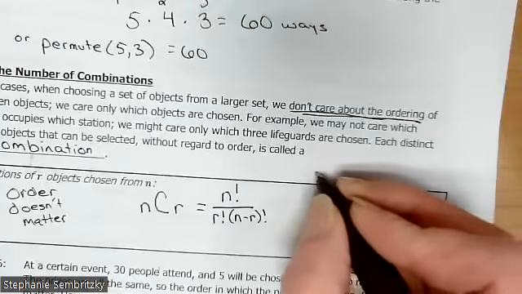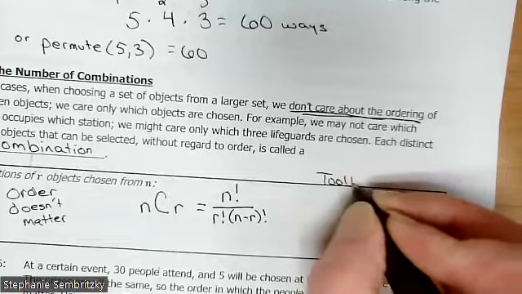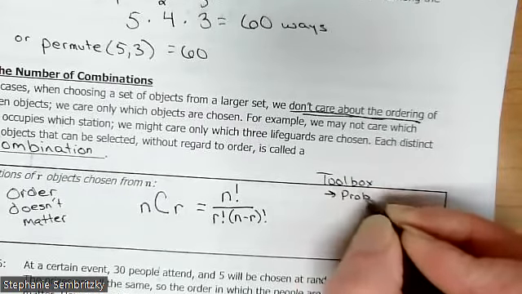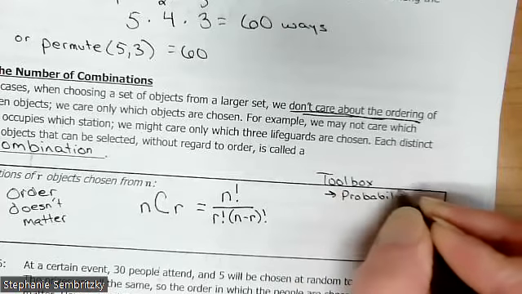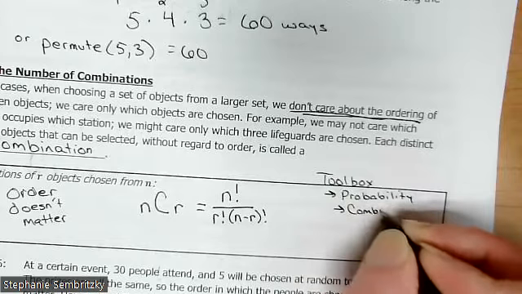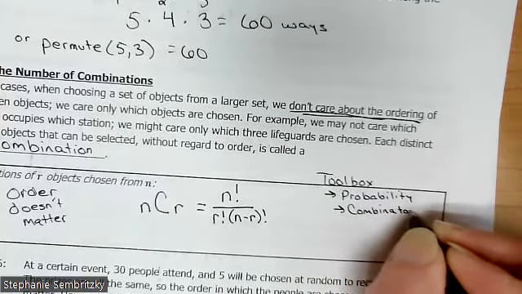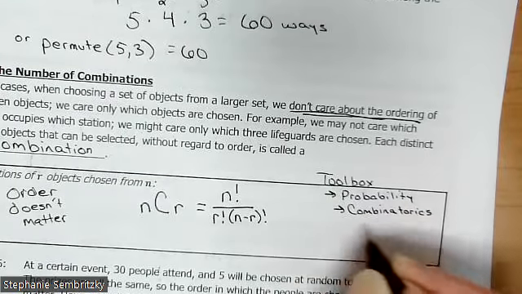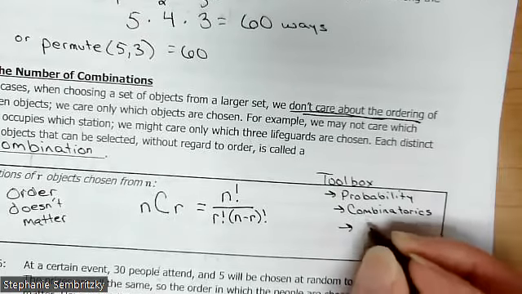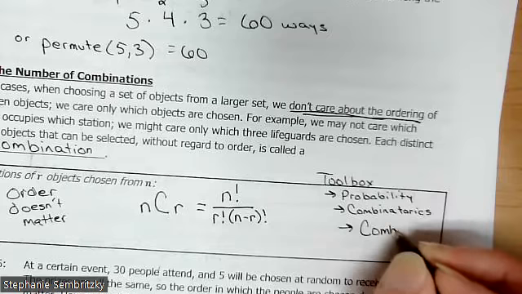So on this one, we would also go to the toolbox. We would also go to probability and then the weird combinatorics, horrible name. But this time, instead of permute, we would choose the one that says combinations.